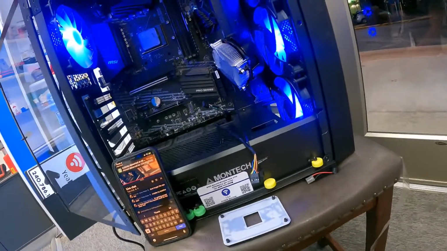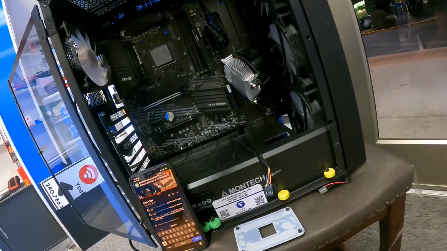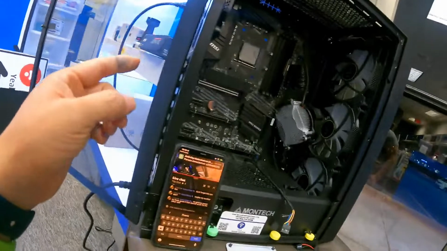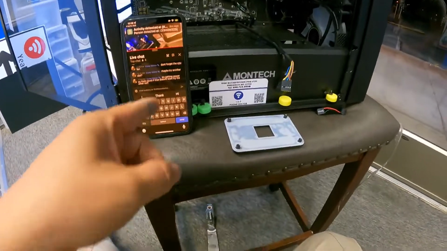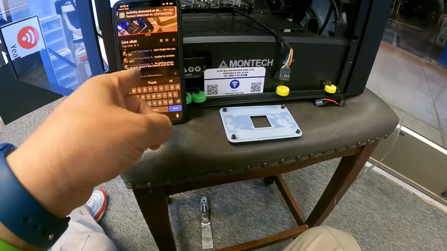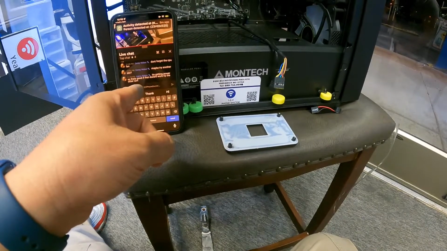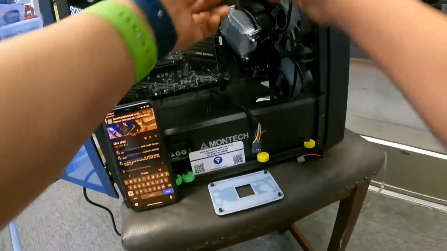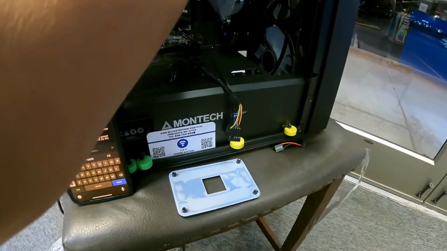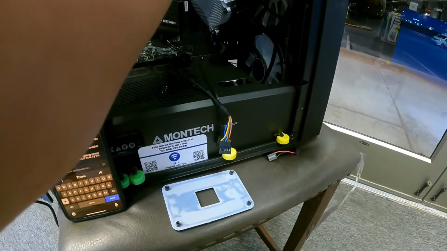Okay. So this helps us to know that it's getting power, so that's good. If that doesn't work, try the other RAM. Alright, well there you go.